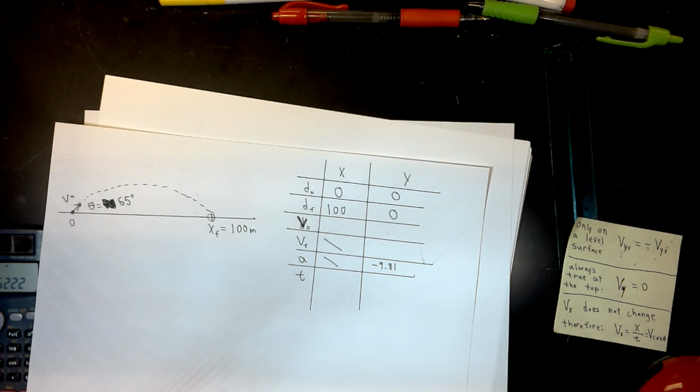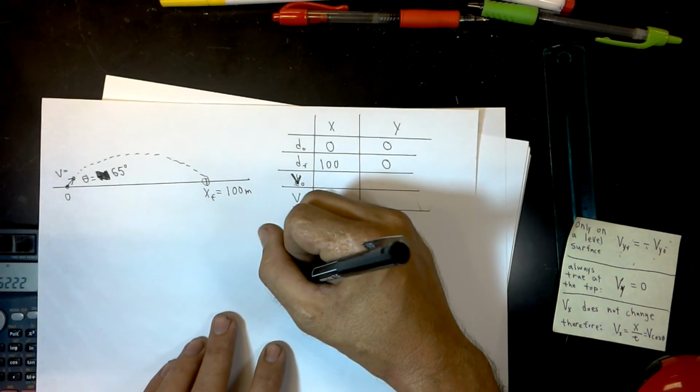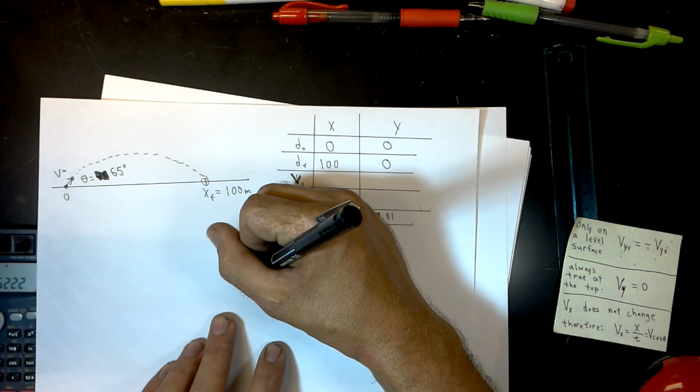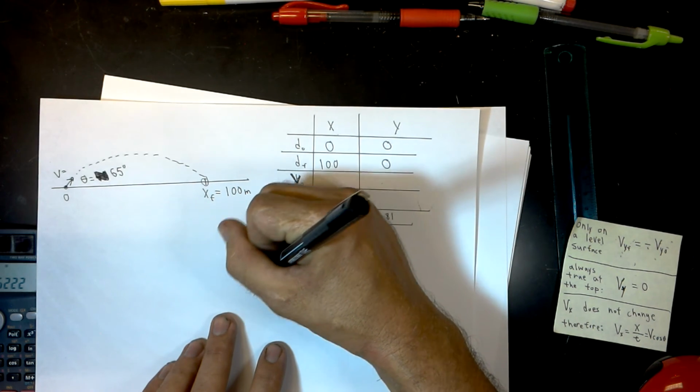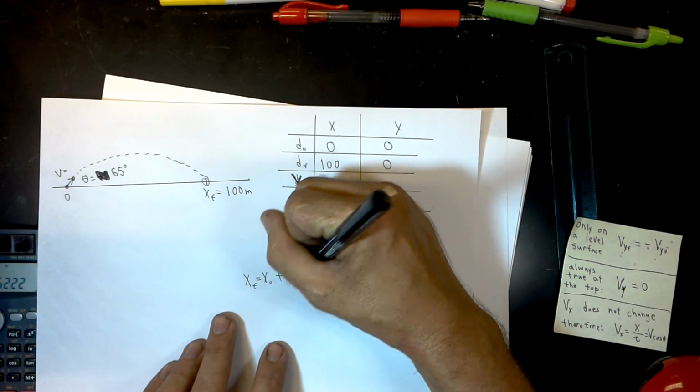Okay. There's not much information here, and because of that, we're going to need two equations and two unknowns. You've done this in Algebra 1 or maybe Algebra 2. I forget which one you learned this in. I'm going to set up an equation for the distance in the x direction. X final is equal to x of O plus v of x multiplied by the amount of time.